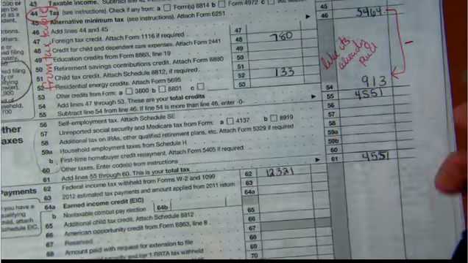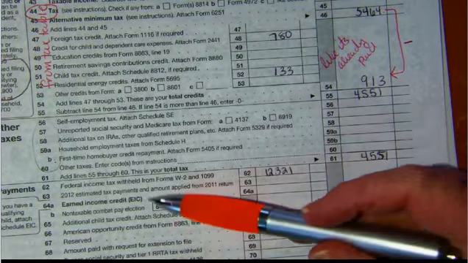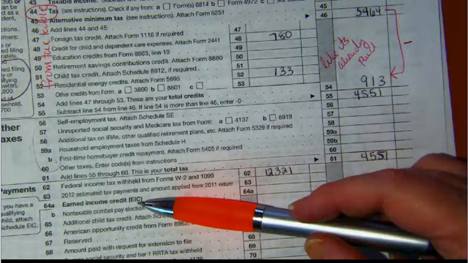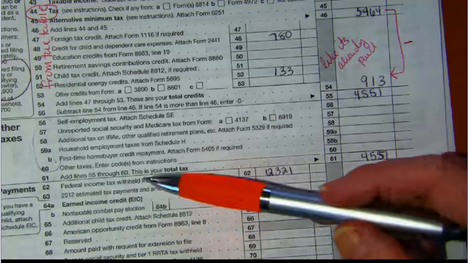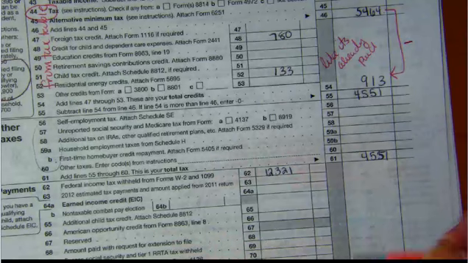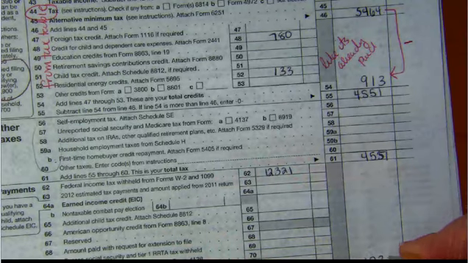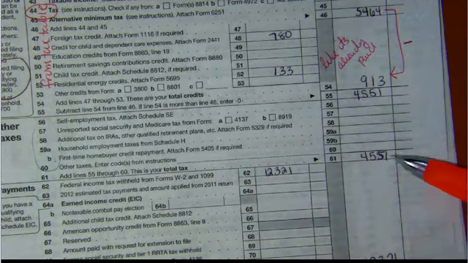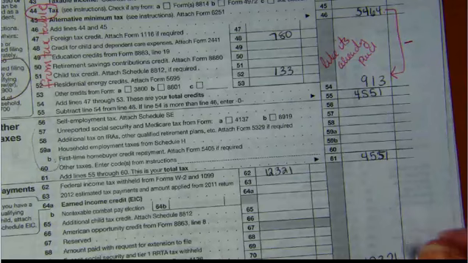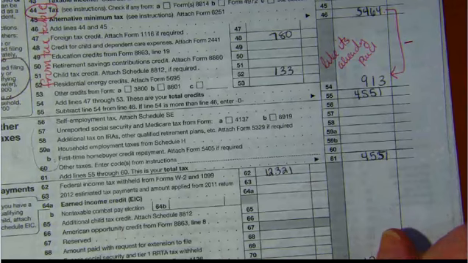$12,321. Okay, earned income credit for a family of 3, you have to make less than like $45,000, so they're not going to qualify for that. We're going to ignore all of these, so their total payments was the $12,321. They owed $4,551. They paid $12,321, which means that they're going to get a refund of $7,770.